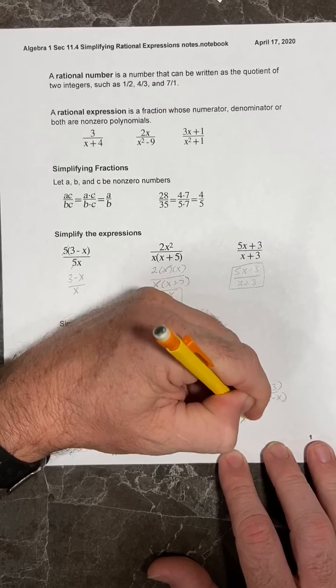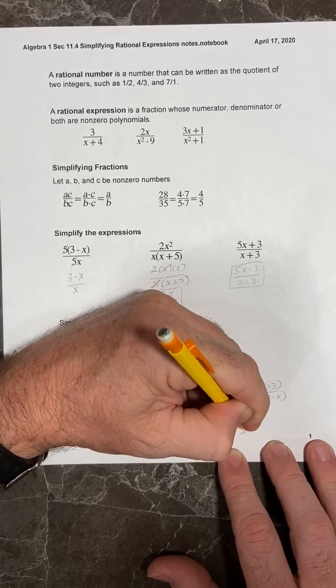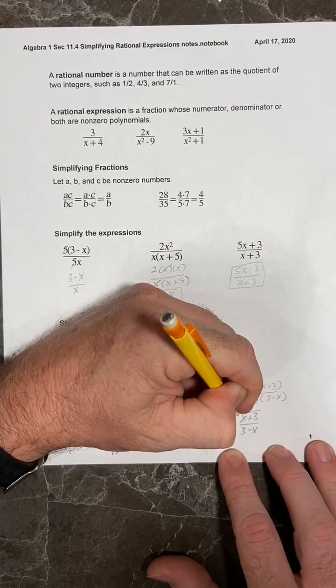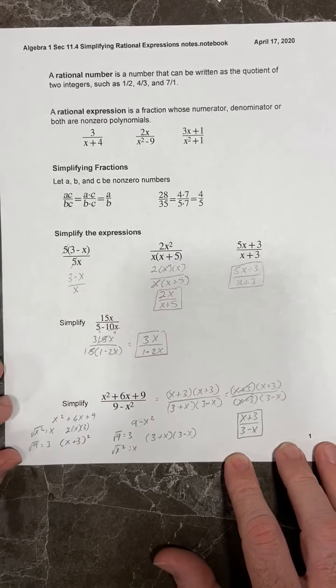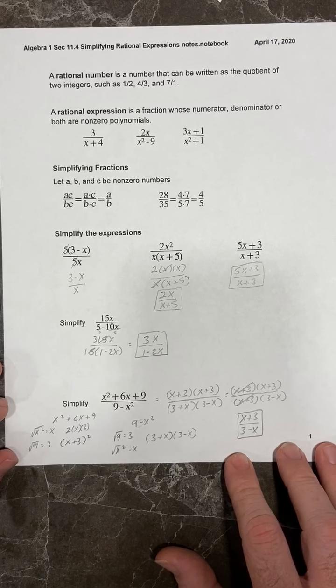And we're left with x plus 3 over 3 minus x. And that is simplifying rational expressions.